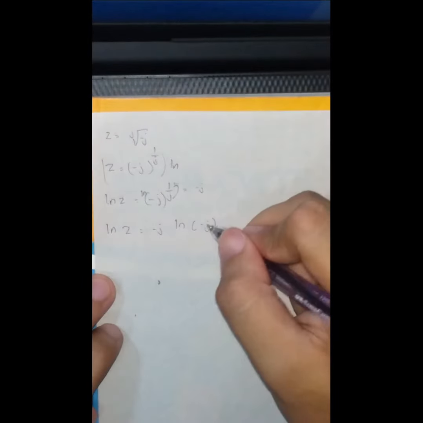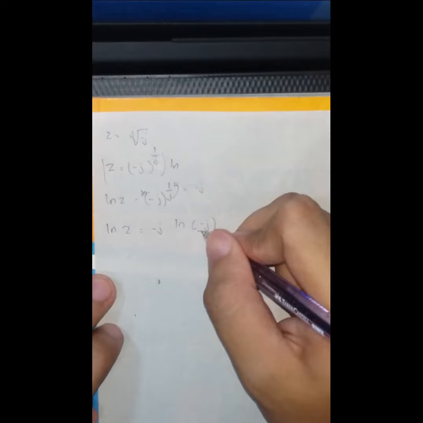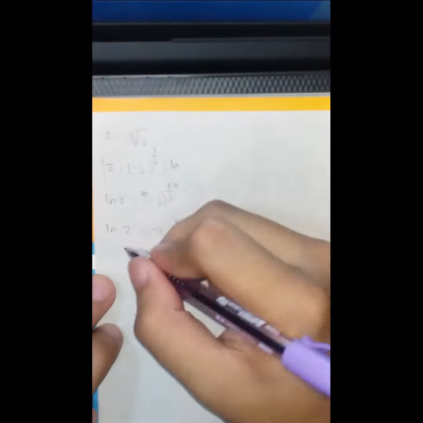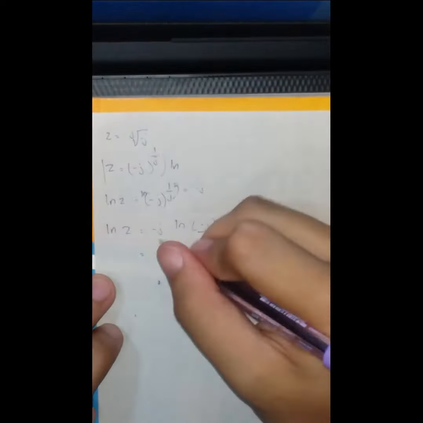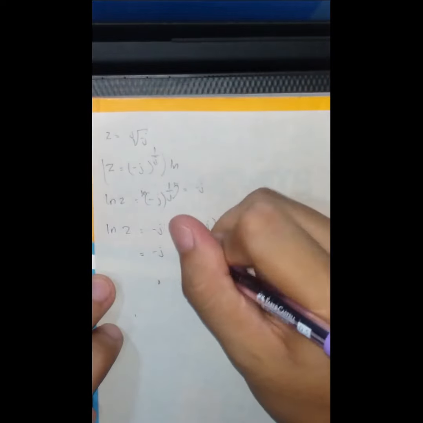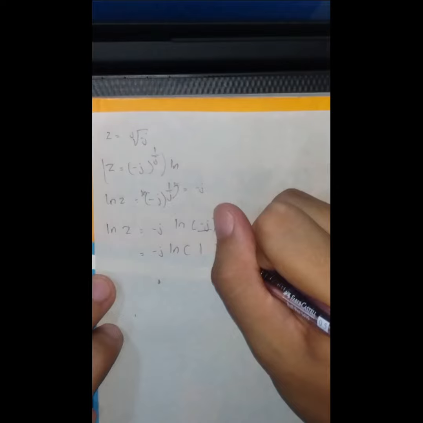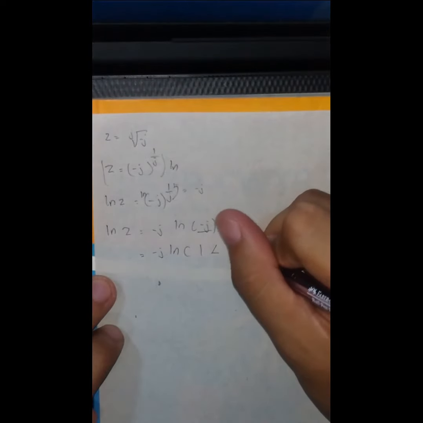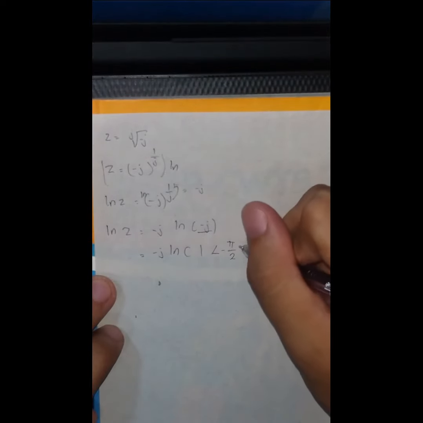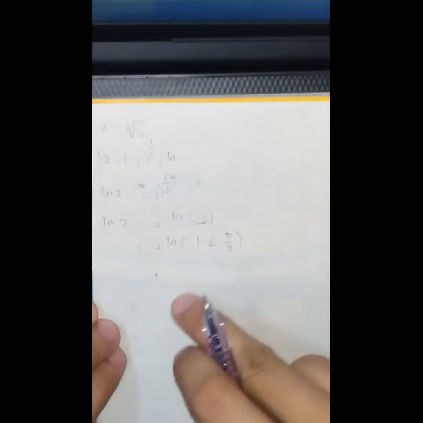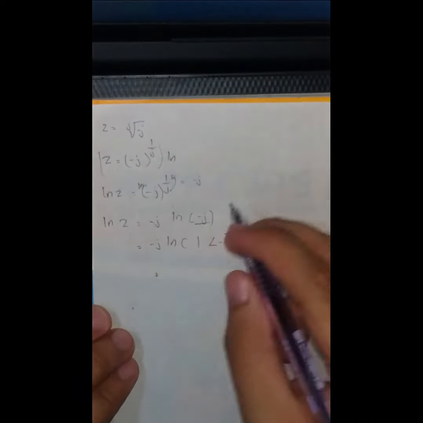Next, we convert the negative j inside the ln to polar. So we get negative j ln of 1 with an angle of pi over 2. Next, we convert this to exponent form.